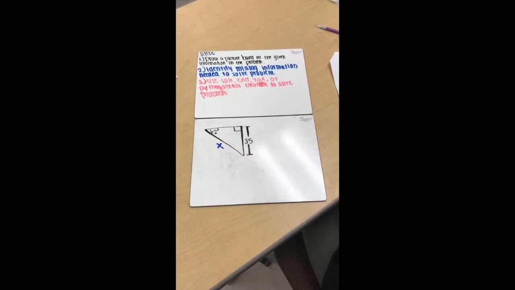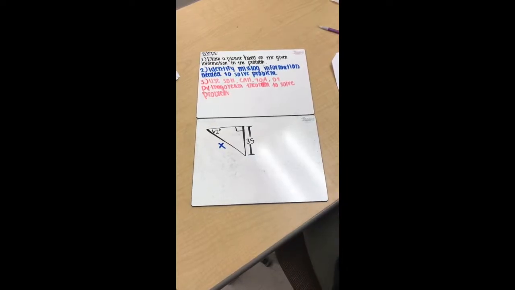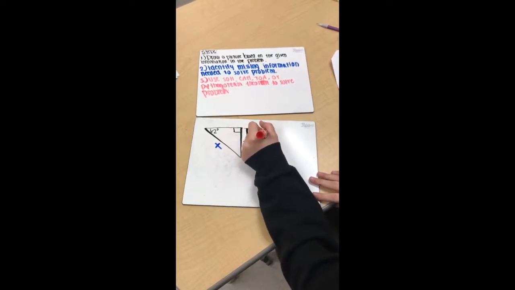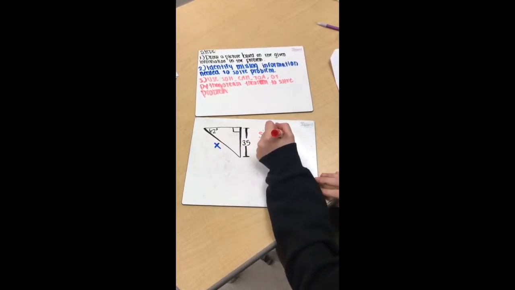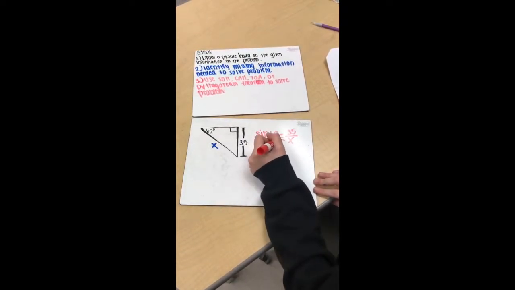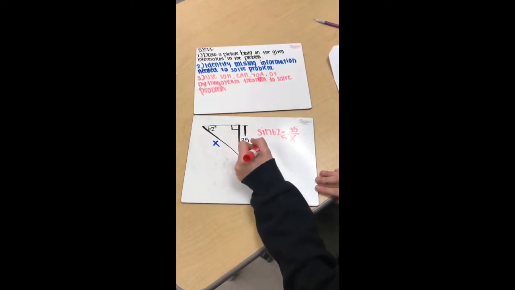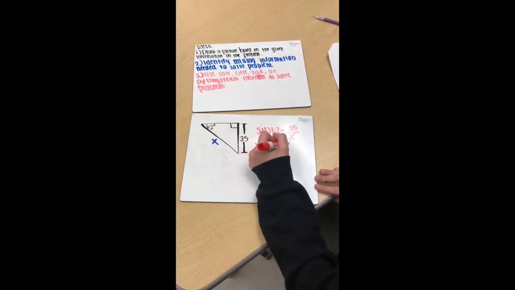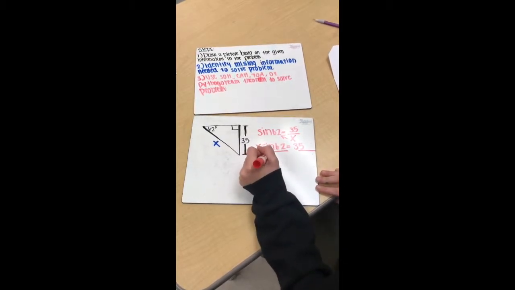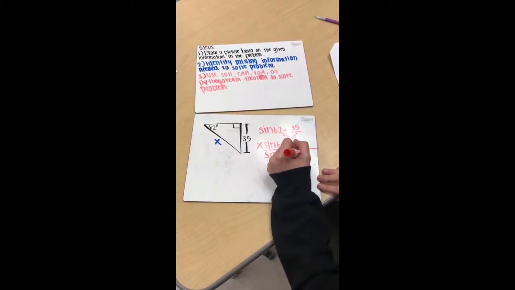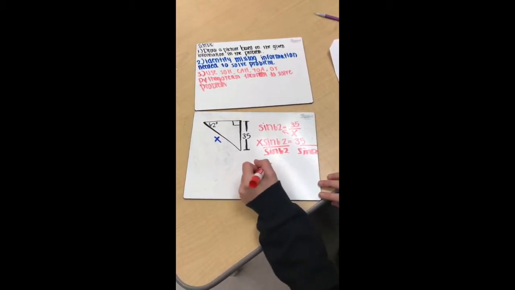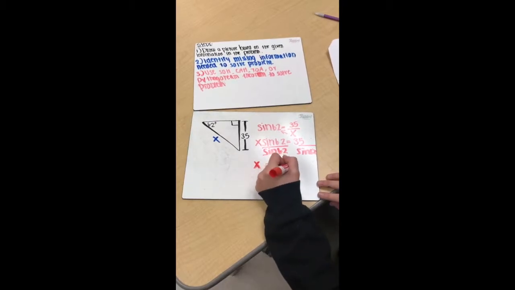And then to solve, you look from your angle and you have your opposite and your hypotenuse, so you use sine of 62 degrees equals 35 over x. When you cross multiply, it's going to be x sine of 62 equals 35. You want x to be by itself, so you divide by sine of 62 on each side. When you put that in your calculator, it should be x equals 39.63.